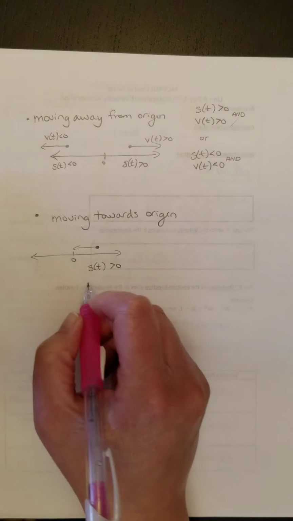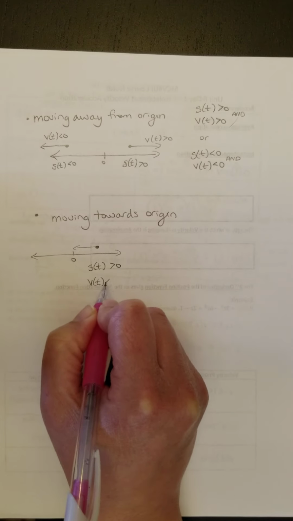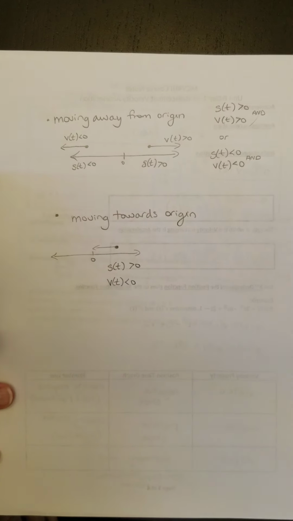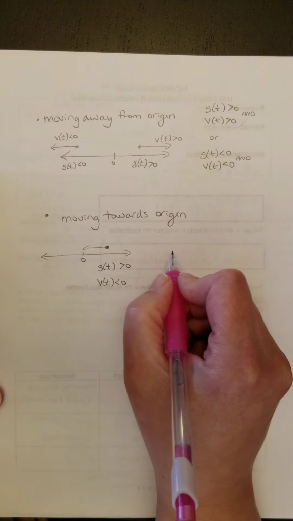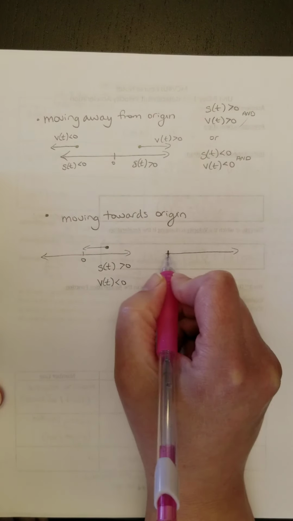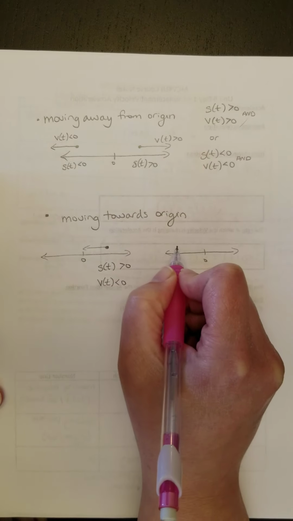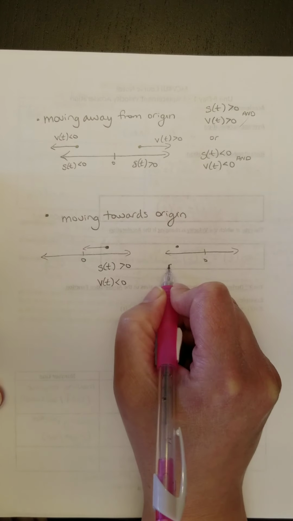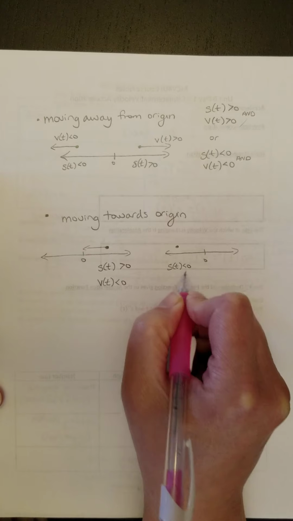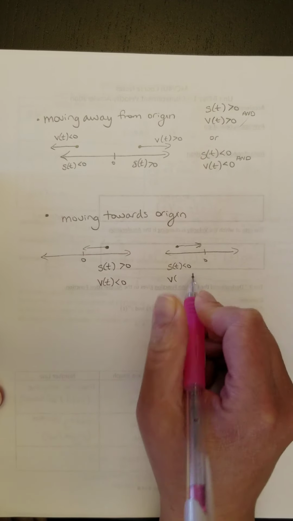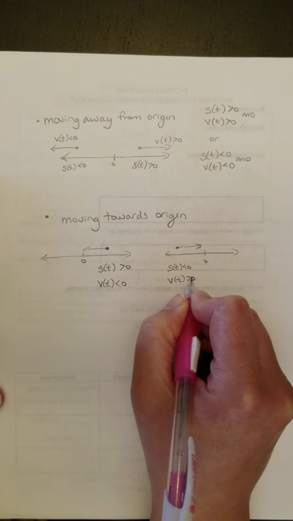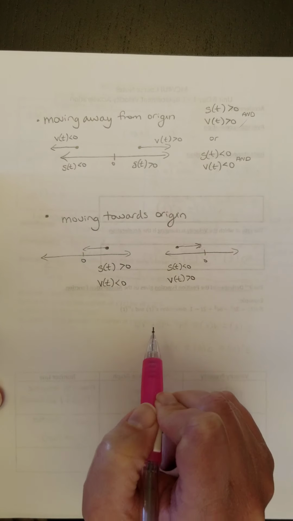So that would be a negative velocity. So if your position is positive and your velocity is negative, you're going back towards the origin. The opposite case of that would be if your position is negative and your velocity, you would want to be moving in a positive direction to go back towards the origin.